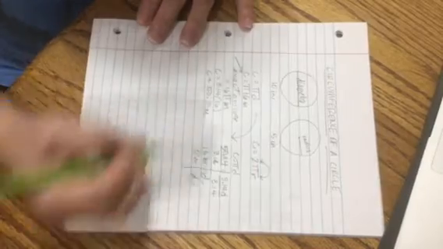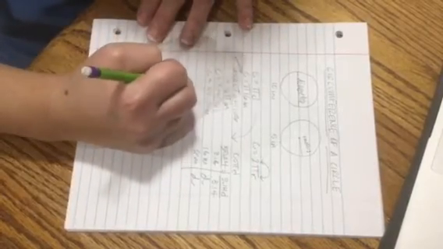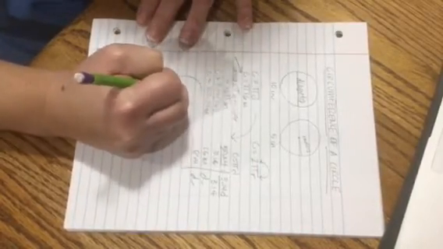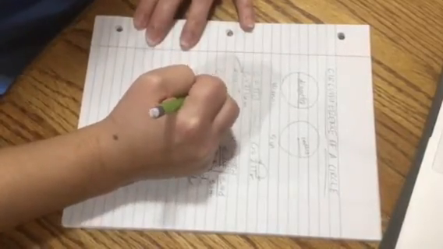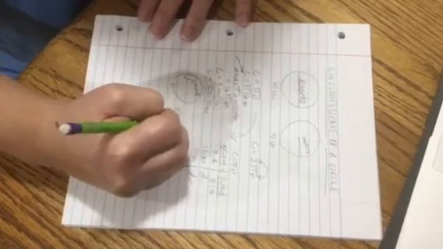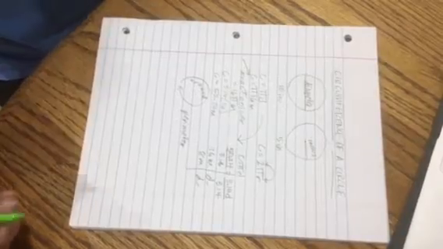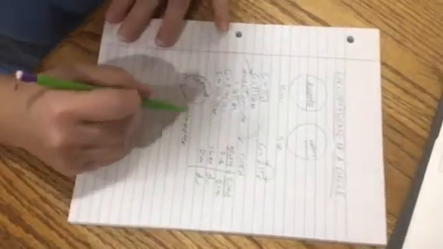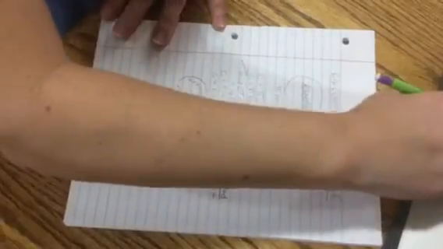Another important thing to know is that circumference is the distance around an object. It is very similar to perimeter, except perimeter is for polygons because they have sides. Circles don't have sides, so this is another word. Circumference is another word for that.